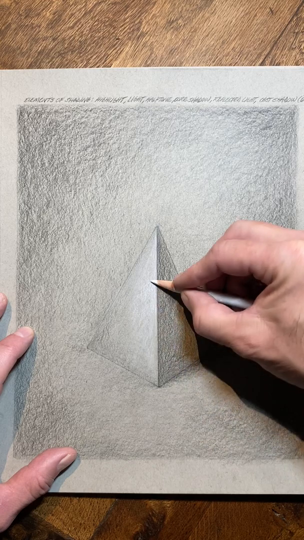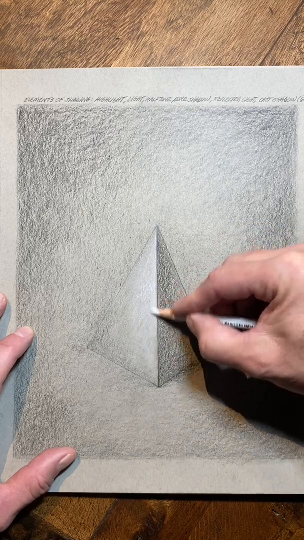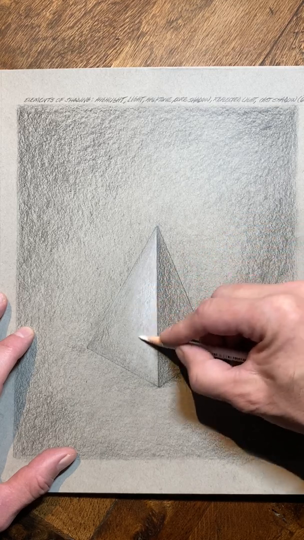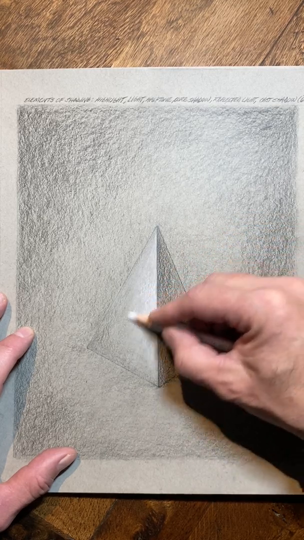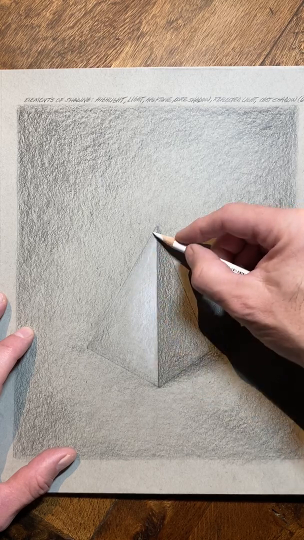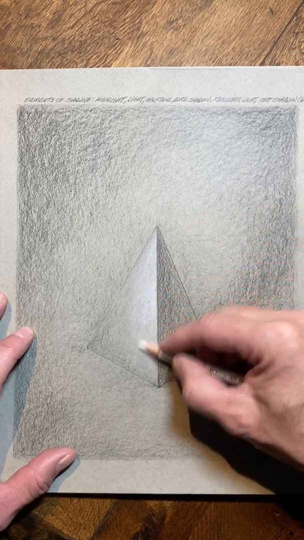The strongest point is right through here. That's where I want my focal point to be. And then I'm going to make sure that I blend it carefully. I don't want just a big spot. I want it to move away so that it's a recognizable flat plane.